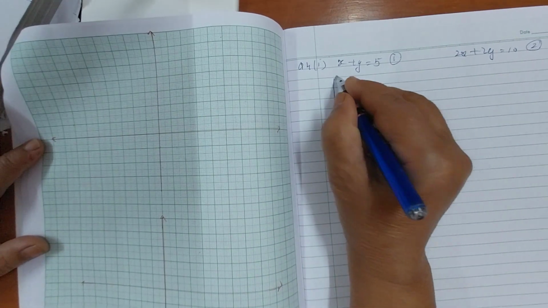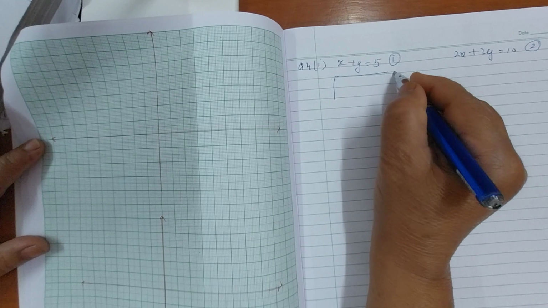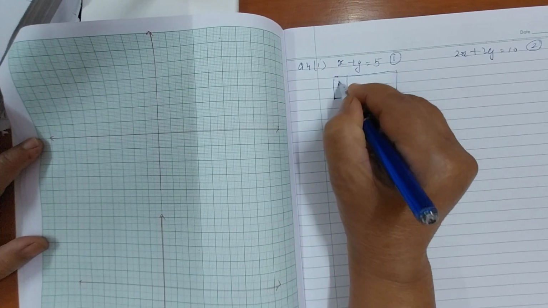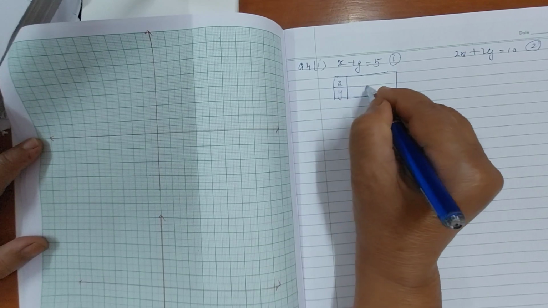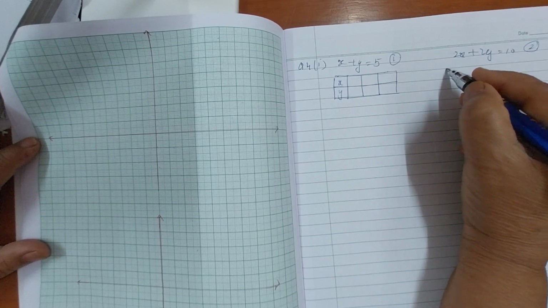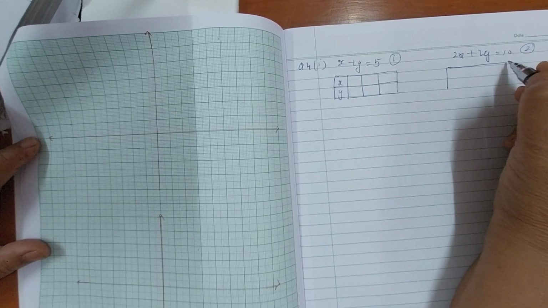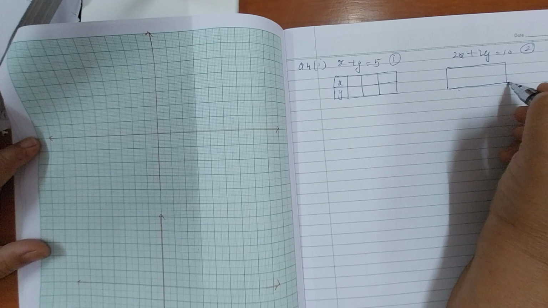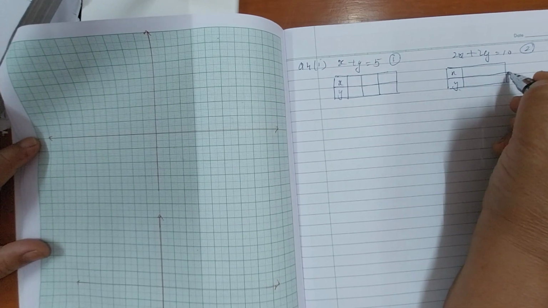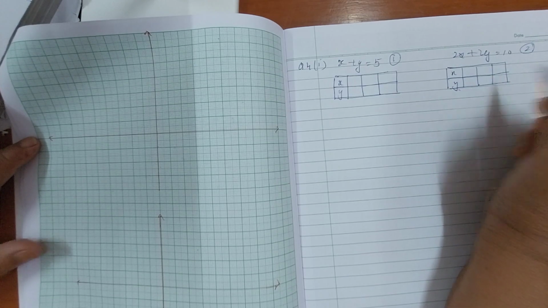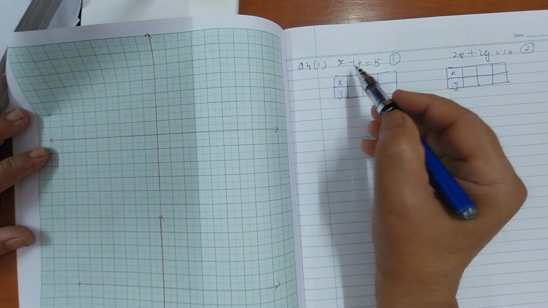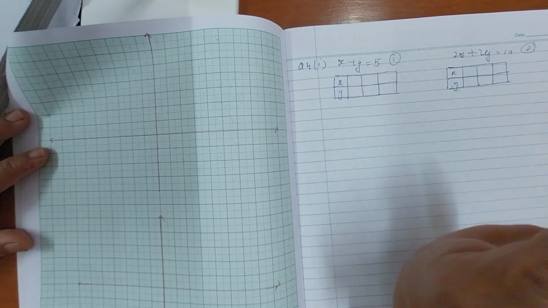Now let's give some values to x and y so that the equation is satisfied. Try to give a minimum of 3 values so that you will get a more accurate line. x plus y is equal to 5, very easy equation.